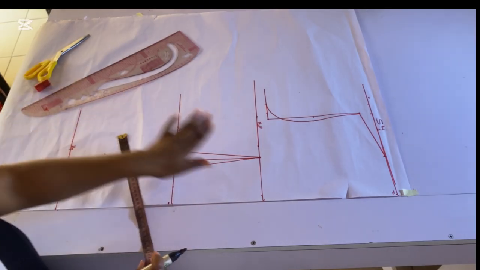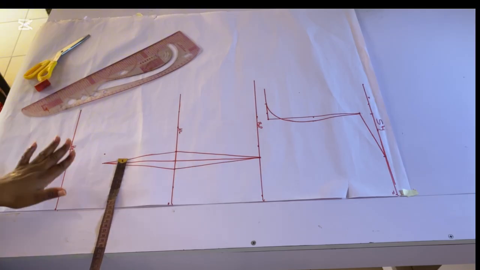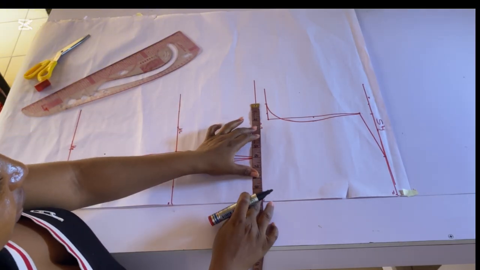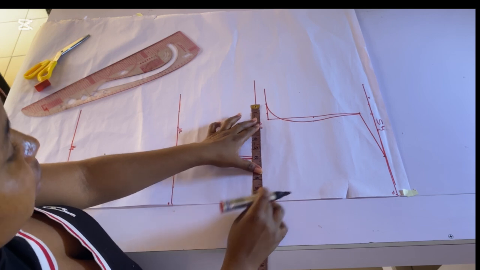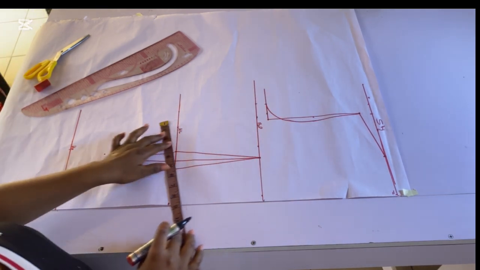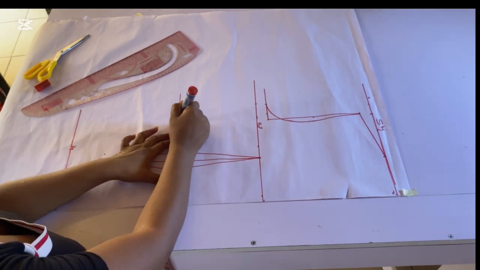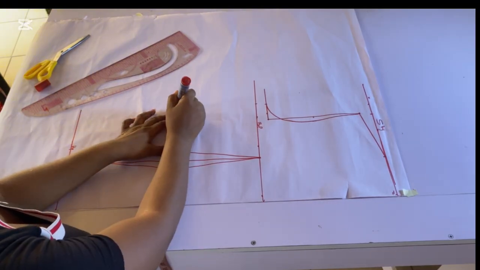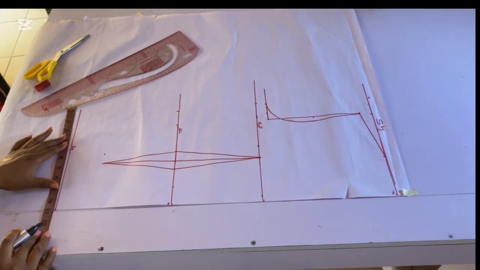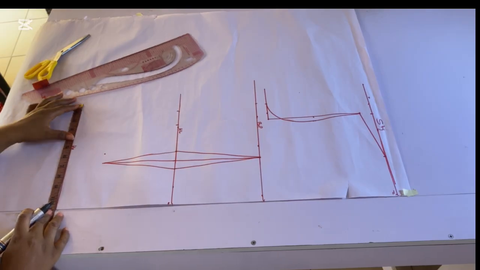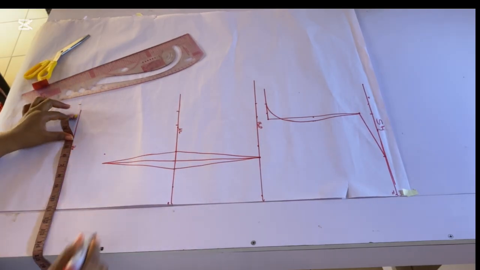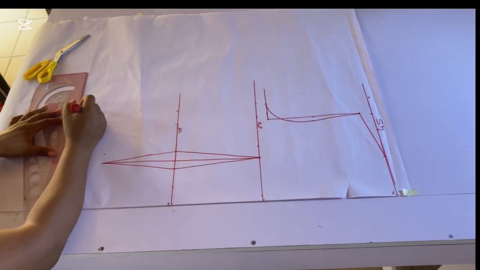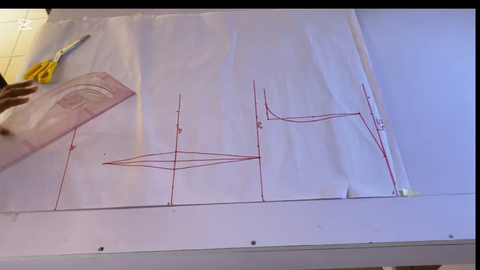And the next thing I'll just go ahead to do is to input my measurements like so. So on my bust point, I'll go ahead and divide my bust circumference by 4. And whatever I have, I'll go ahead and mark. On my waistline, I'll divide my waist circumference by 4, and whatever I have, I will mark, and I'll replace my darts, okay? And the next thing I'll do is to divide my hip circumference on my hip line, and whatever I have, I'll go ahead and mark right there, as you can see me doing.